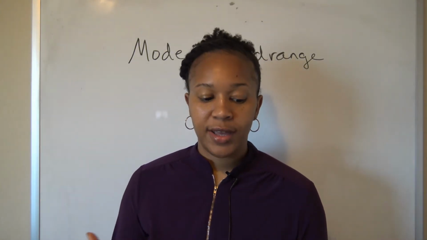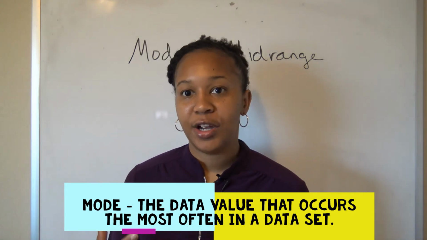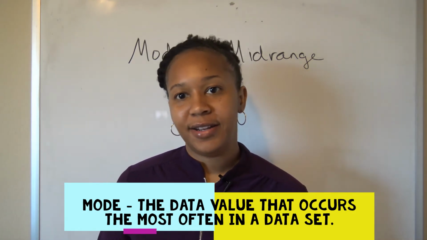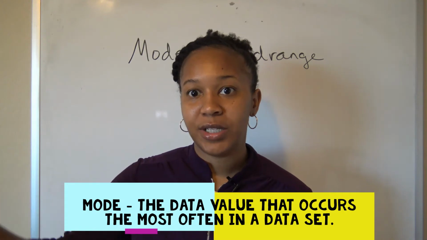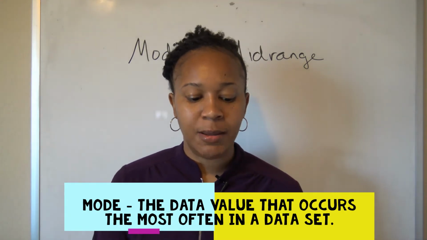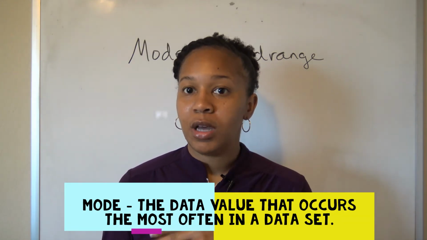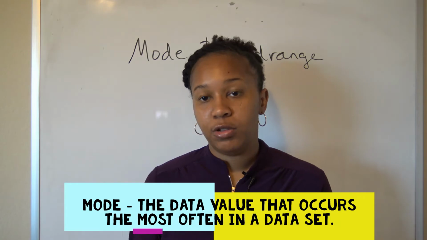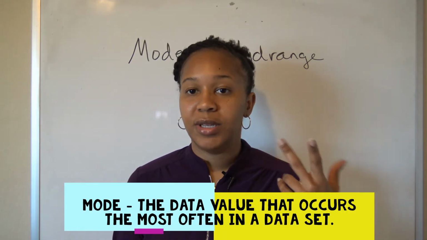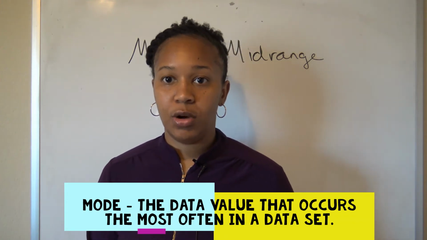The mode is, I like to say, most. Mode means most. It's the data value that occurs most often in a data set. So you're looking for the number of times it occurs, and you're looking for the one that occurs the most often. Sometimes you can have more than one value that occurs the most often, and both of those values will be considered the mode. If it's two of them, it's called bimodal. That's a bimodal set of data because it has two modes.